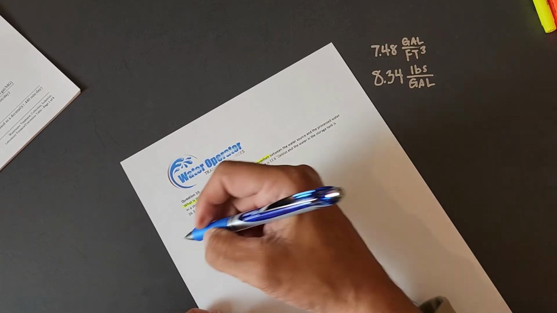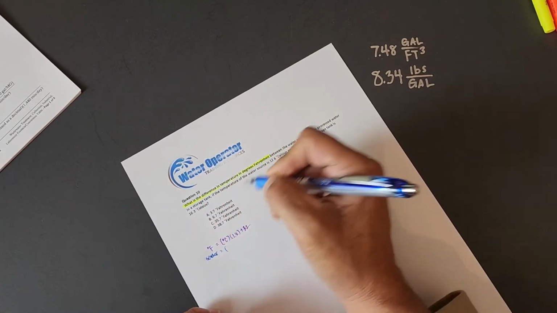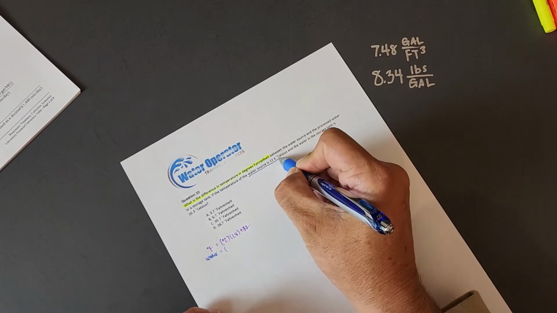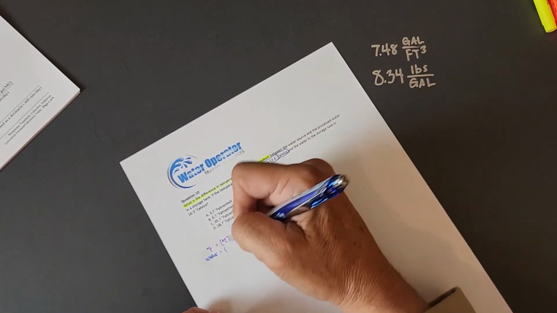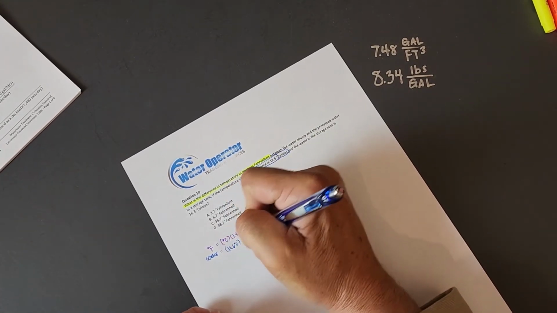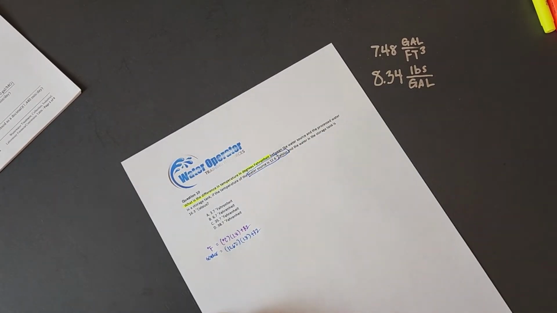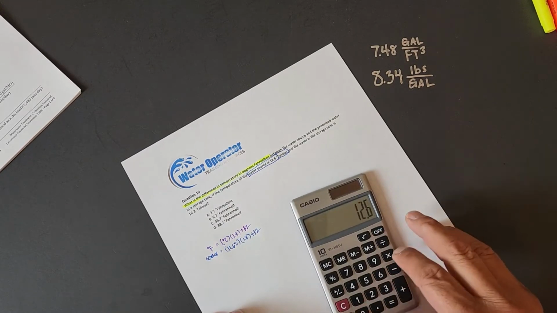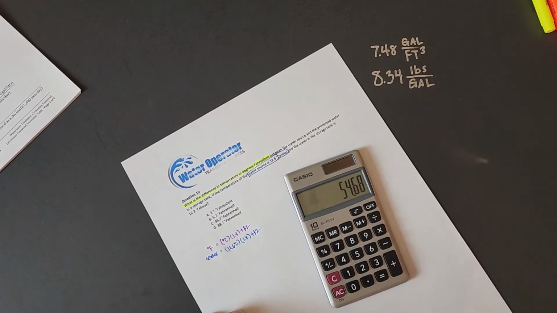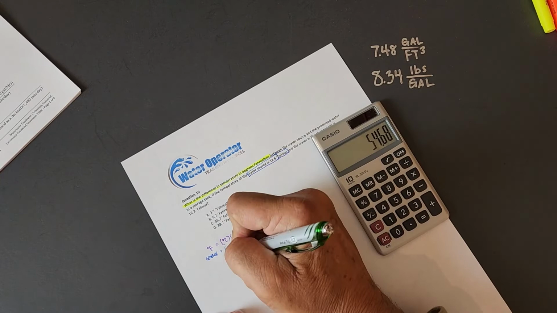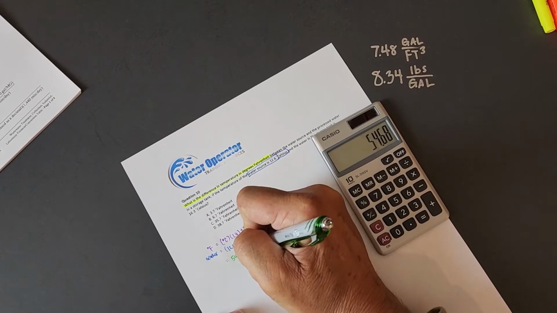The water source, this is the water source, equals 12.6 degrees Celsius. The water source is 12.6. I'm going to multiply that by 1.8, add 32. 12.6 times 1.8. I'm going to add 32, and that's going to give me 54.68 degrees Fahrenheit.